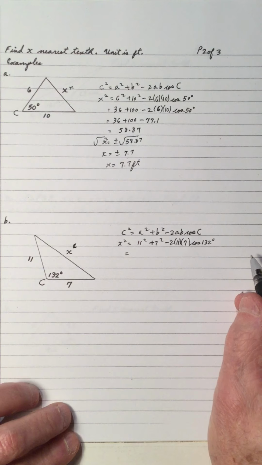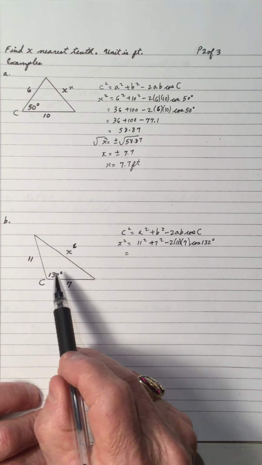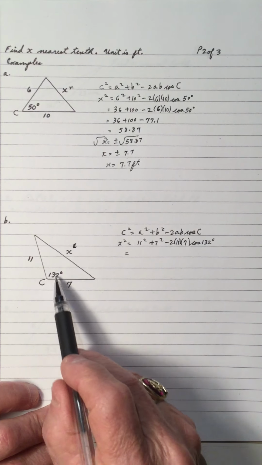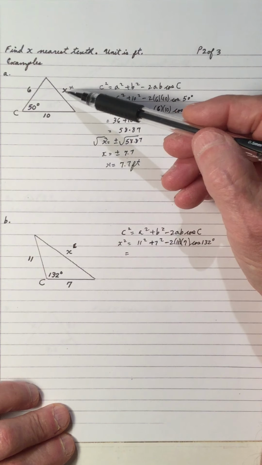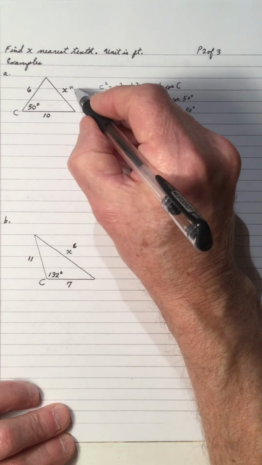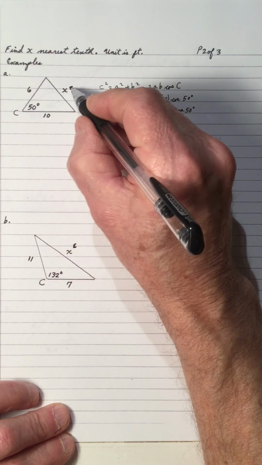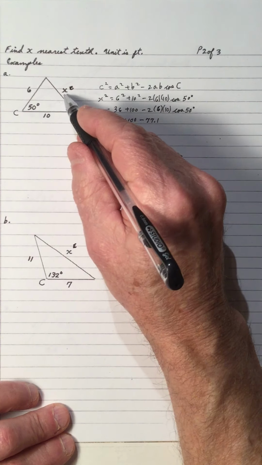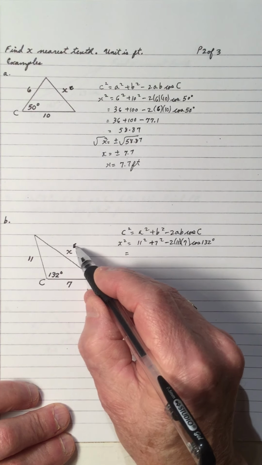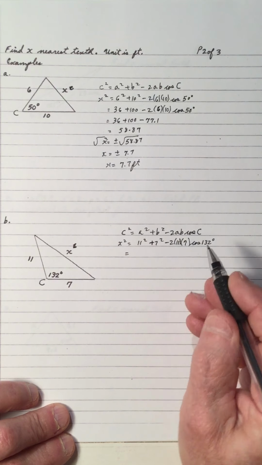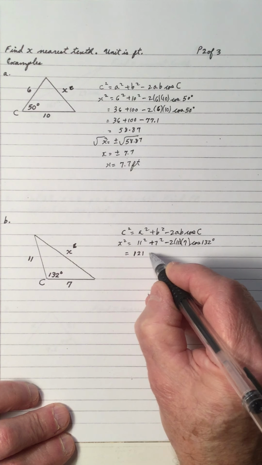Now there's a reason why I'm working this out individually. I could plug it all in the calculator, but notice this time that this angle is obtuse. That means this side is going to be longer than either one of these, whereas in the previous triangle, which was acute, this side, the small c, was between the 6 and the 10. Here it's going to be larger than the 11 because it's obtuse. So let's work it out without putting it all in the calculator.